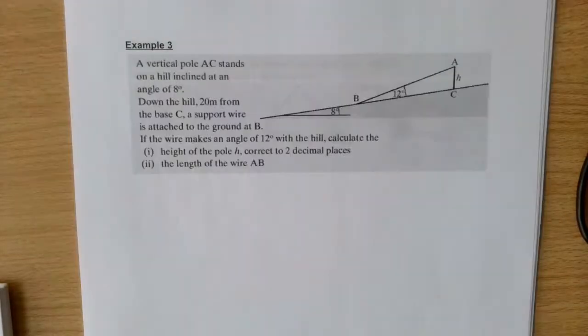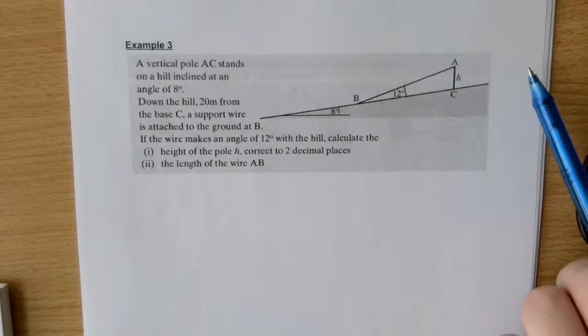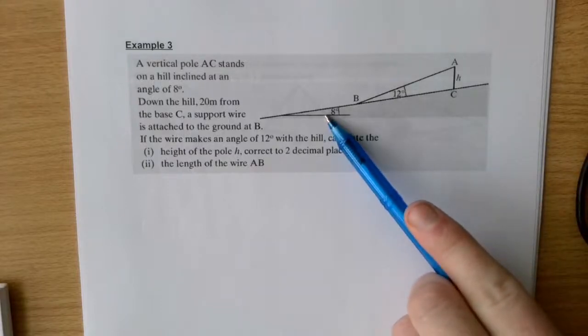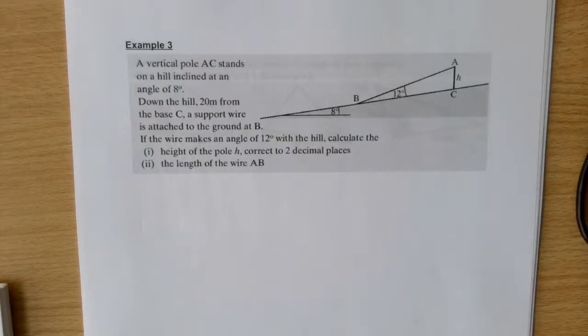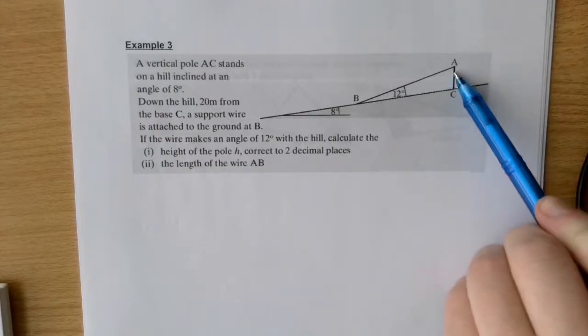Third example here is we have a vertical pole AC, you can see it up on the top of the hill, and it's inclined at an angle of 8 degrees. Down the hill 20 metres from the base, C is a support wire, attached to the ground at B. Okay, so we have a support wire attached here. If the wire makes an angle of 12 degrees up the hill, calculate first of all the height of the pole. Okay, so the first thing we need to do is calculate this height here.